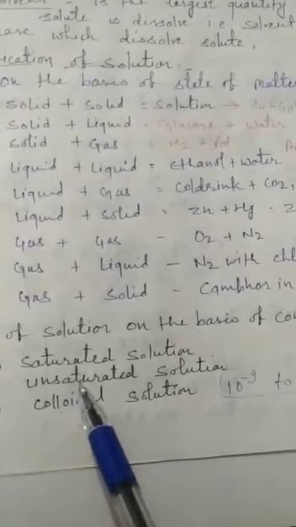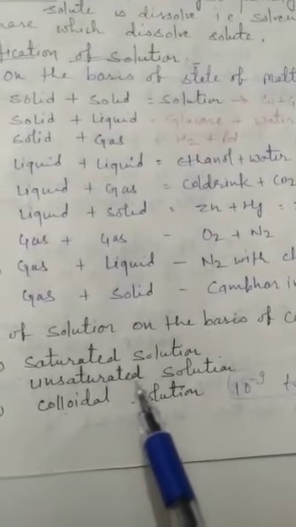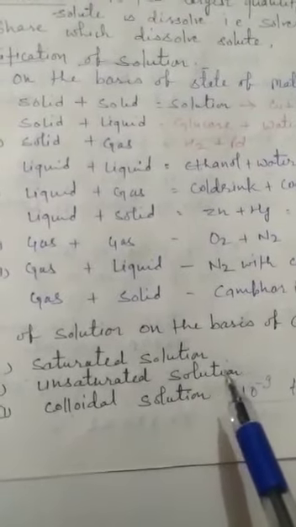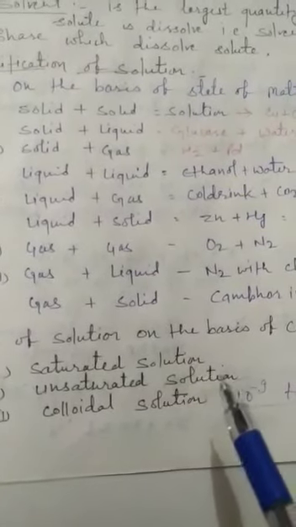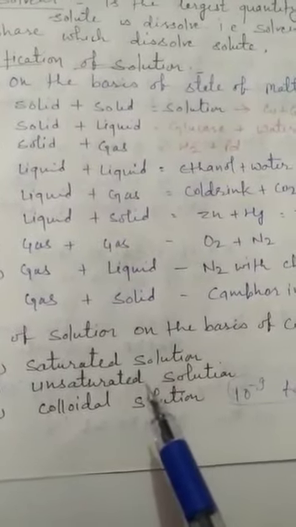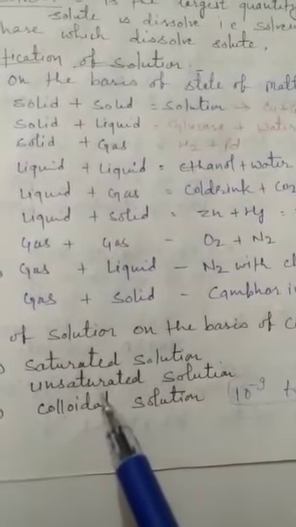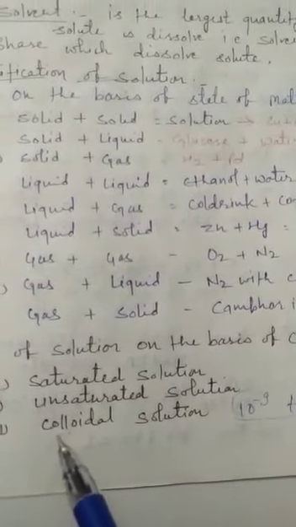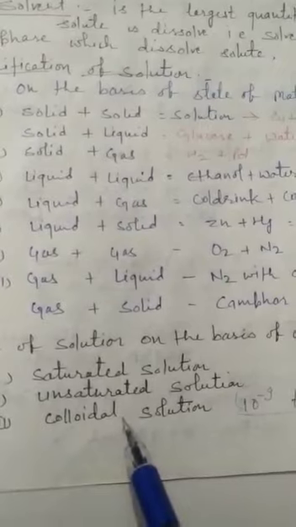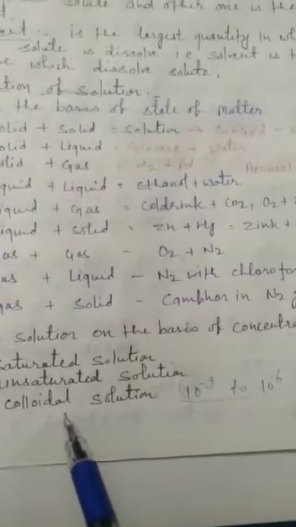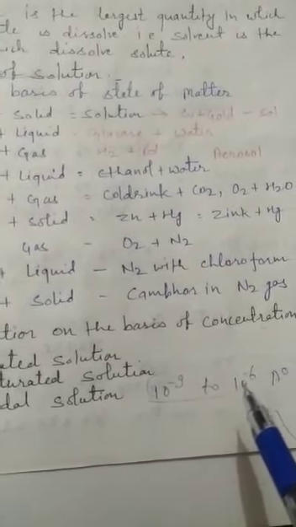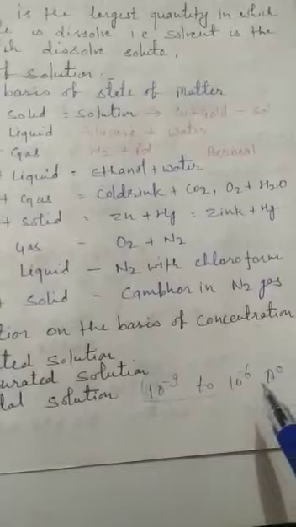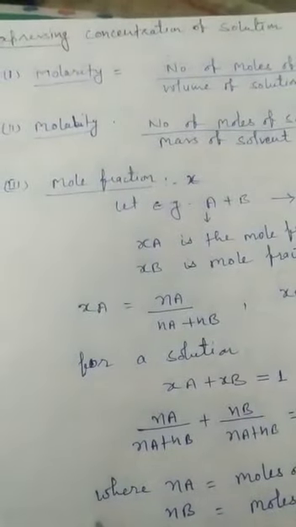Unsaturated solution, the second one. Unsaturated solution means where the solvent has the capability to dissolve more solute. Means the solvent can dissolve more and more solute. Now the third one is colloidal solution. A colloidal solution is basically a solution in which the size of the particles remains 10 raised to power minus 9 angstrom to 10 raised to power minus 6 angstrom. This is known as a colloidal solution.